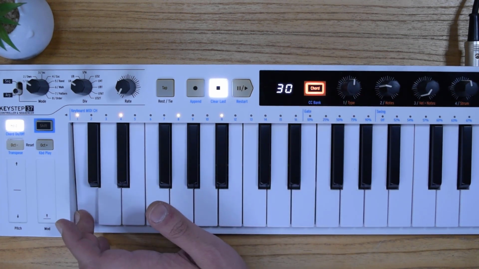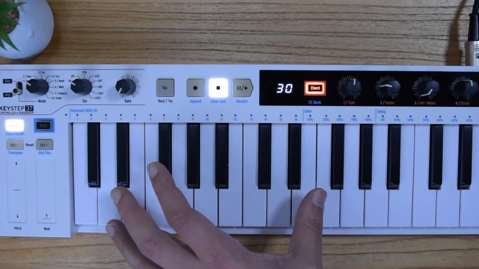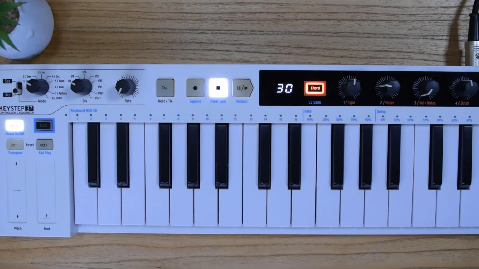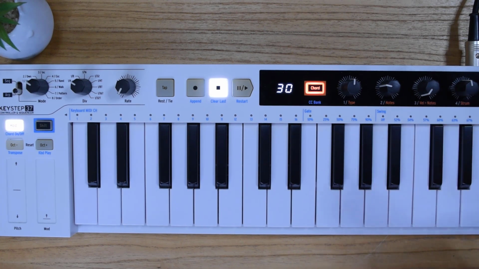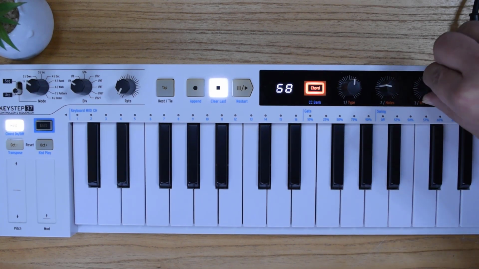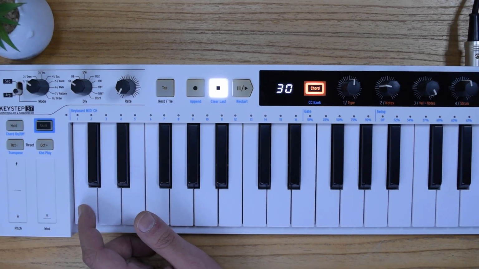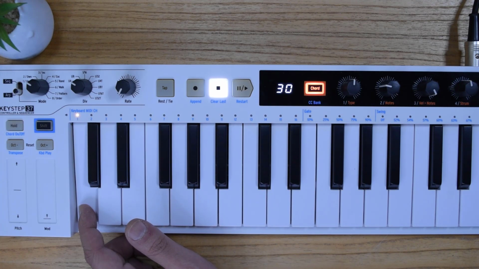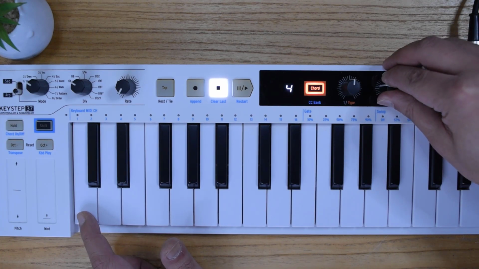There you go. So then we have the vel to notes. This one depends on the velocity: how hard you hit the keys is going to decide how many notes you're going to be doing. It's great, but you need to learn how to control it. Now I'm going to go all the way up to 100%, which is full. Now I'm going to be playing soft and we get 1. I'm going to play hard and we get 4. Why? Because we said that we wanted to use 4.